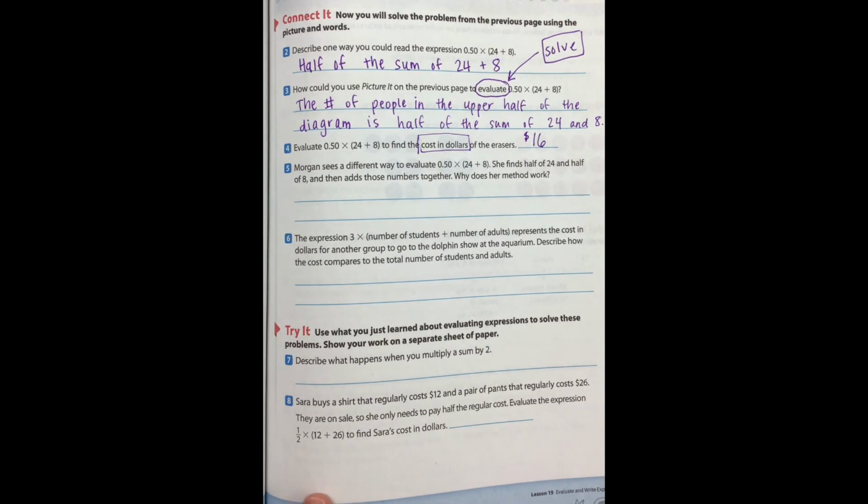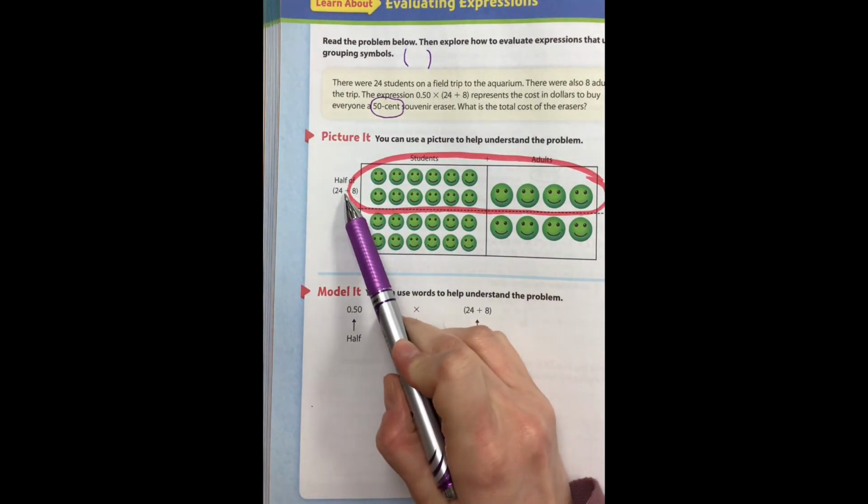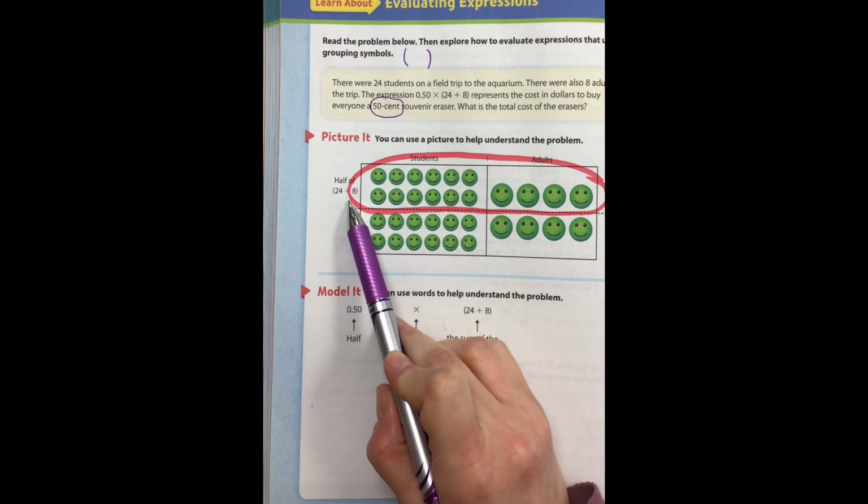Yes, ma'am. Because you're splitting it into half either way. Okay, so Lainey is saying that we're splitting it in half either way. It's kind of like just splitting it up and then multiplying half times 24 and half times 8 and then adding them together.